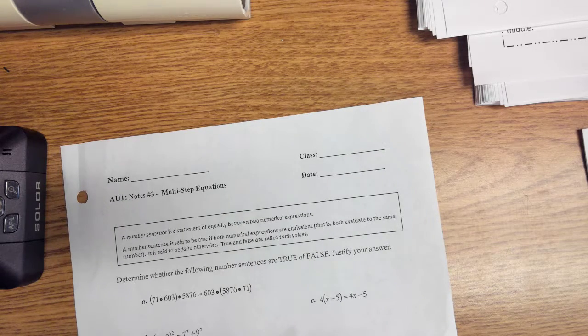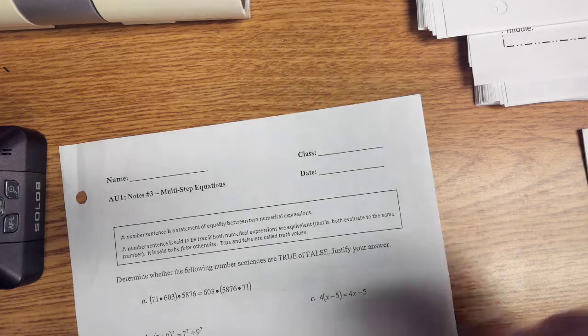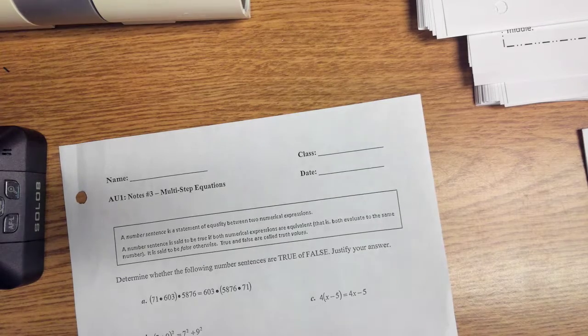A number sentence is a statement of equality between two numerical expressions. A number sentence is said to be true if both numerical expressions are equivalent. That is, both evaluate to the same number. It is said to be false otherwise. True and false are called truth values.